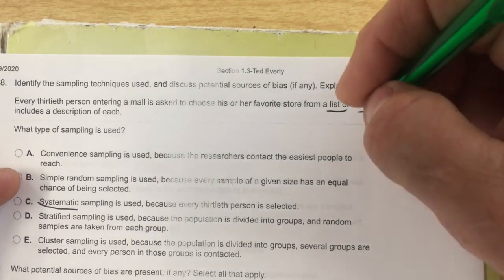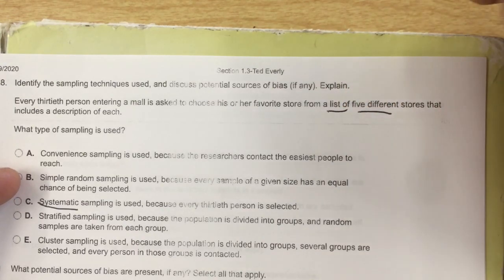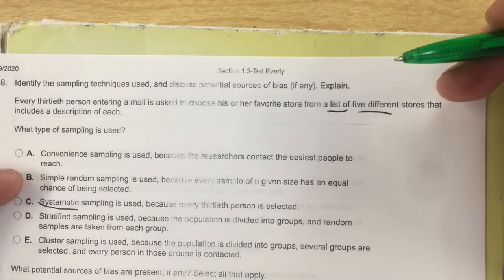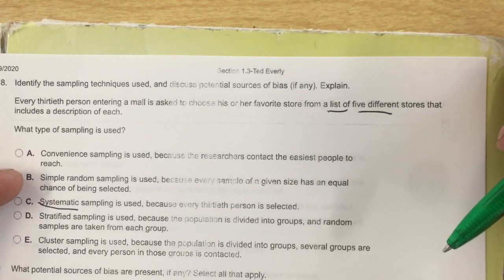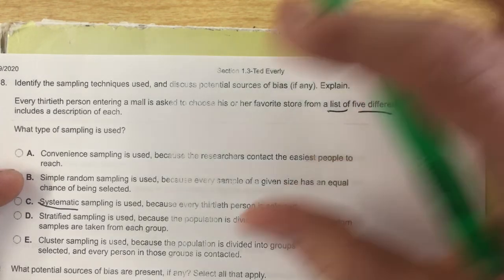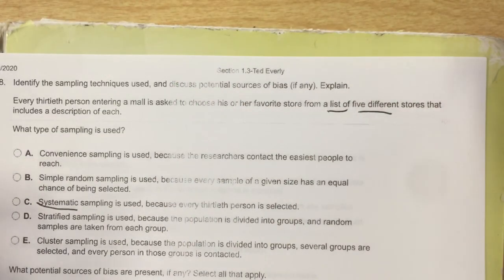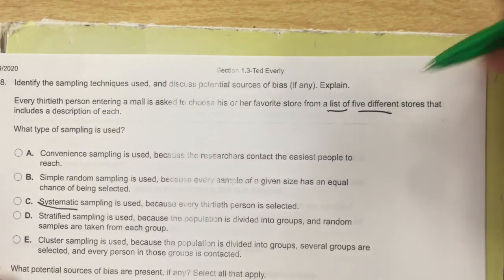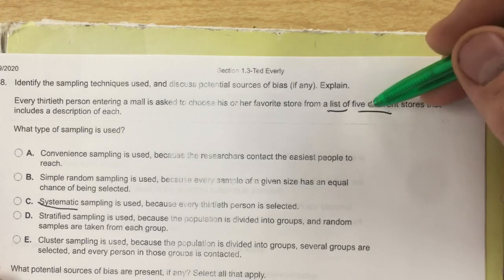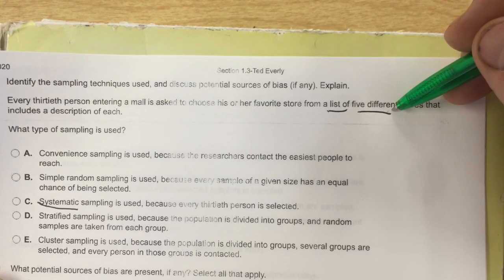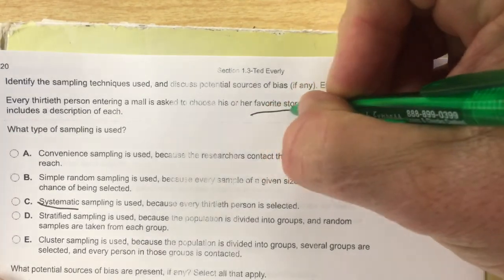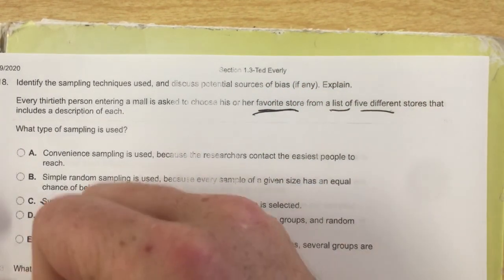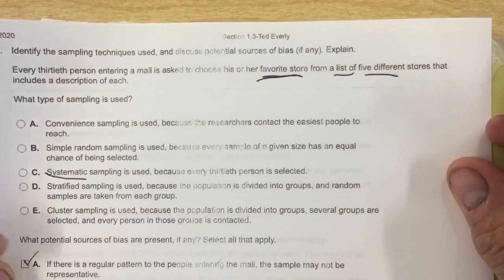I think what would be better here is if, instead of giving them a list, they asked them to write down their favorite stores, or have a list of all the stores and have them choose their best from all the stores instead of just this list of 5. The favorite store, not the list of 5 favorite stores. So I think this one right here would be a bias.